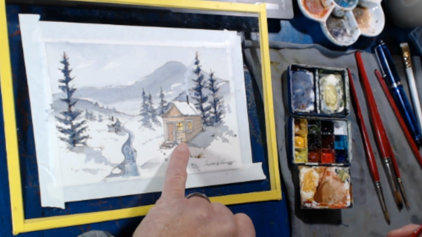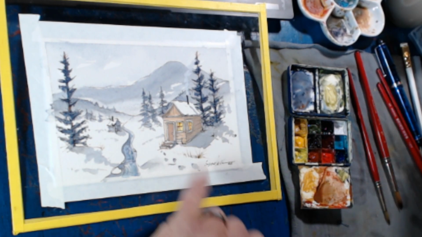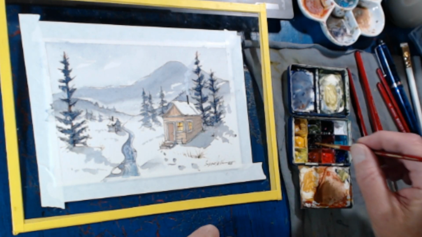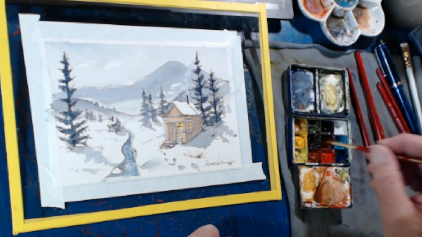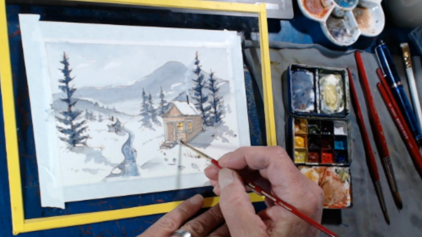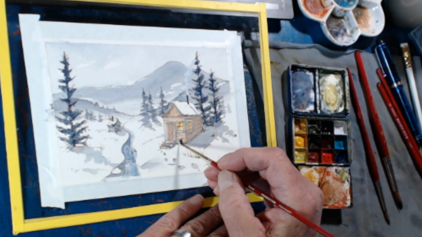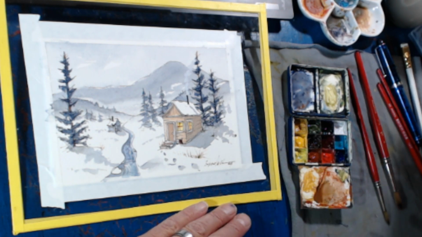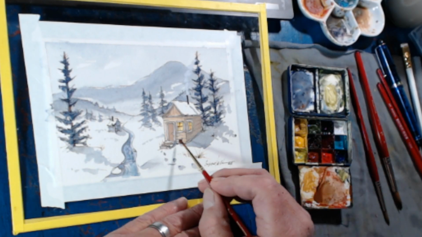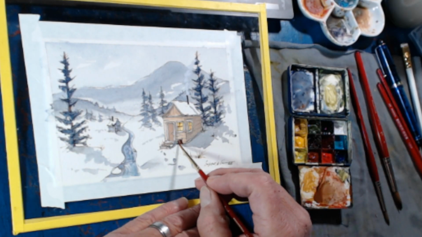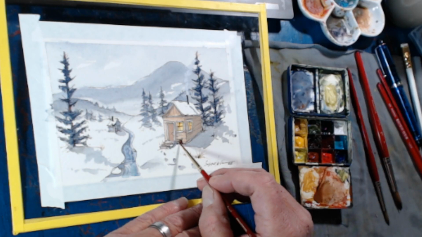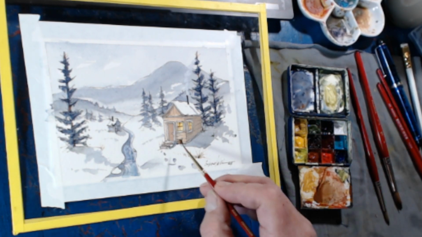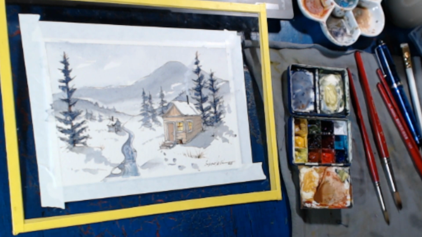Down here on the bottom, that thing right there is a stump. I don't know if you drew it in on yours or not. I'm taking some of the burnt umber and I'm just putting it on the right hand side and then I'm cleaning my brush off and I'm going to move a little bit of it to the left hand side so it could have some light on it there. And I'm leaving the top white as though some snow fell on it.